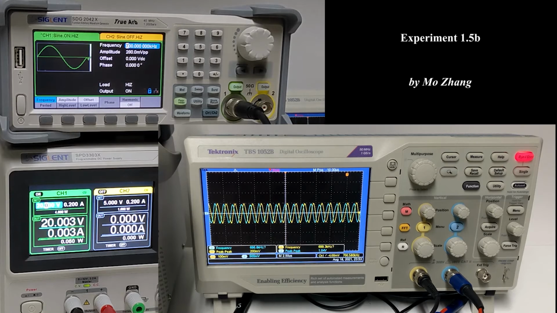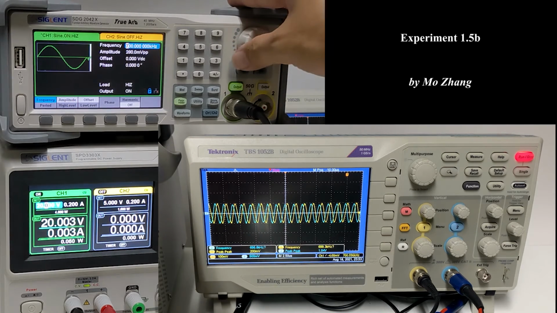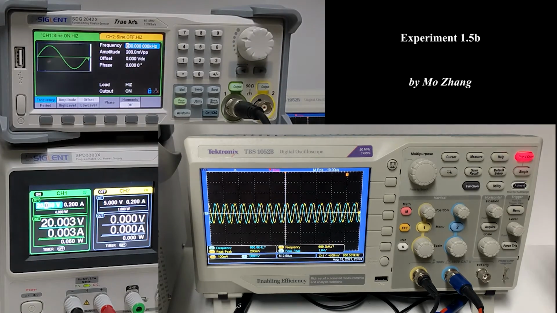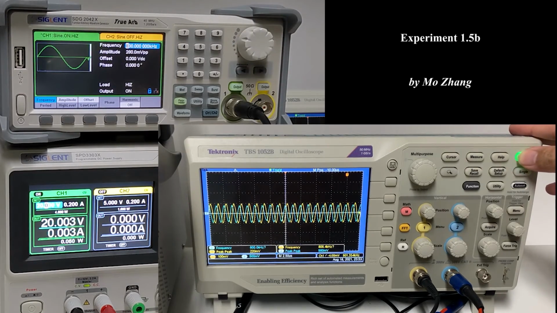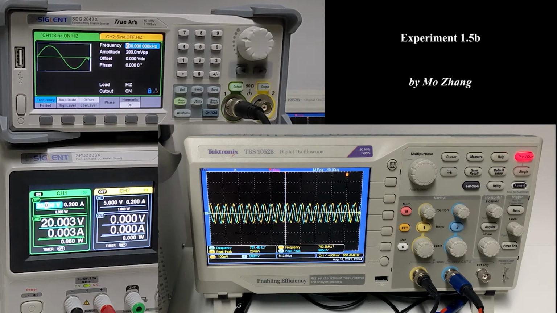So for 700 kilohertz, the input is 200 millivolt and the output is 1.04 volt. For 800 kilohertz, the input is 200 millivolt. The output's peak-to-peak voltage is 980 millivolt.